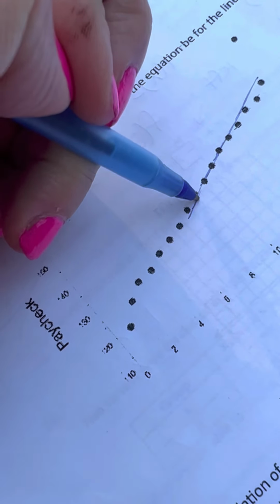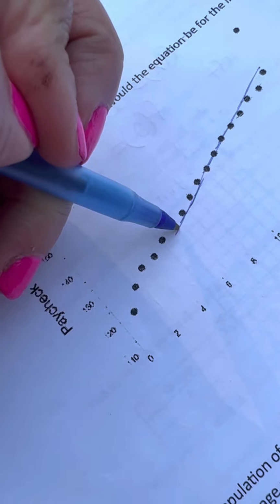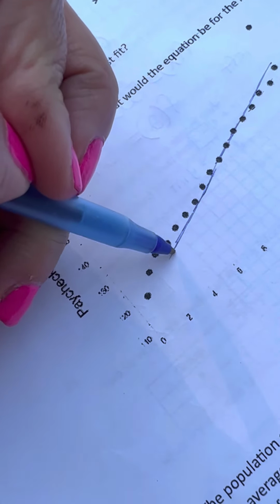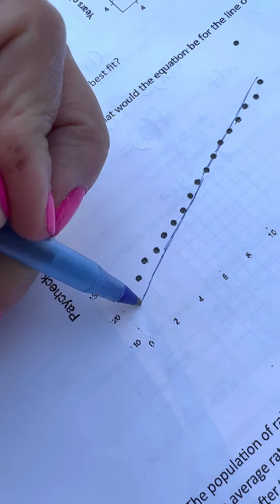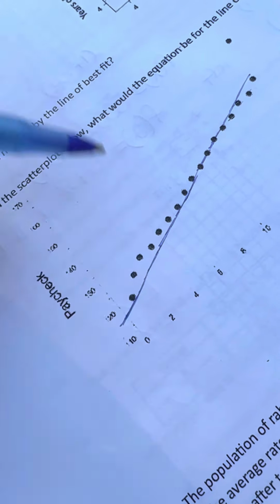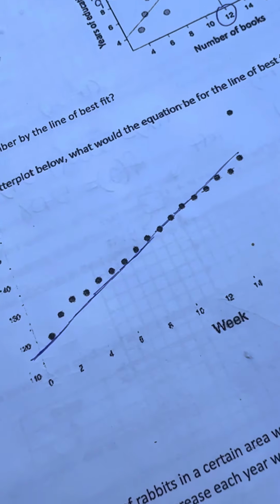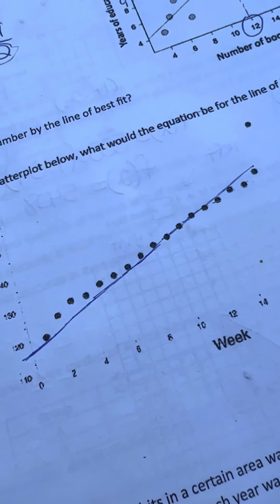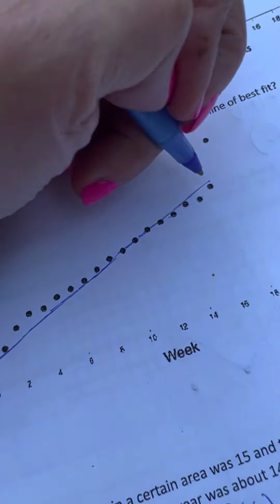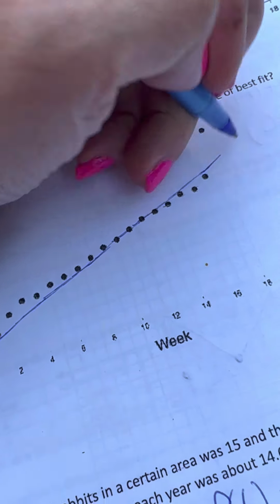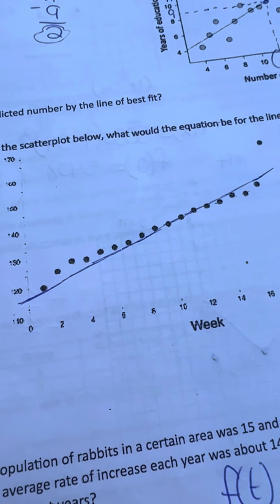When you're doing a line of best fit, it does not need to touch all the points. I think a lot of people think that they need to connect things always, but this is about a pretty decent looking fit for all of it. Again, it's pretty far off from that last point, but that last point seems to be an outlier here.